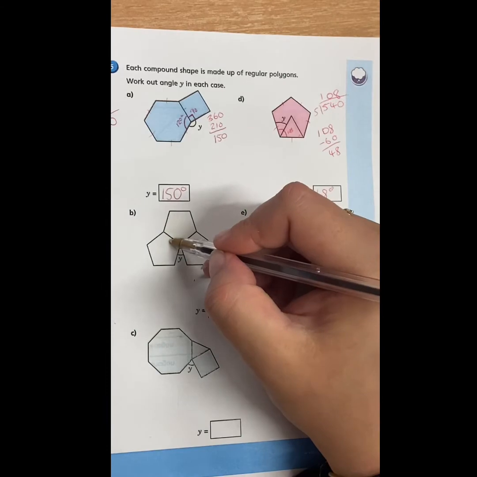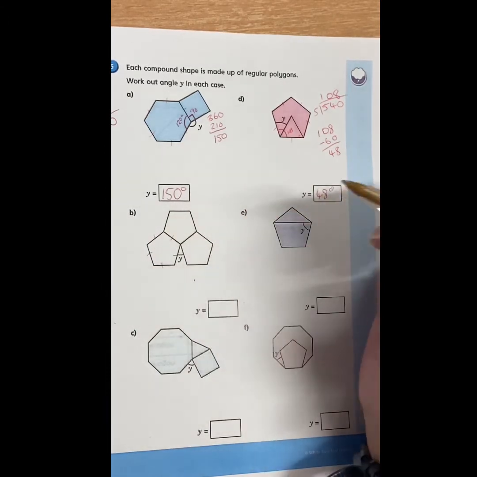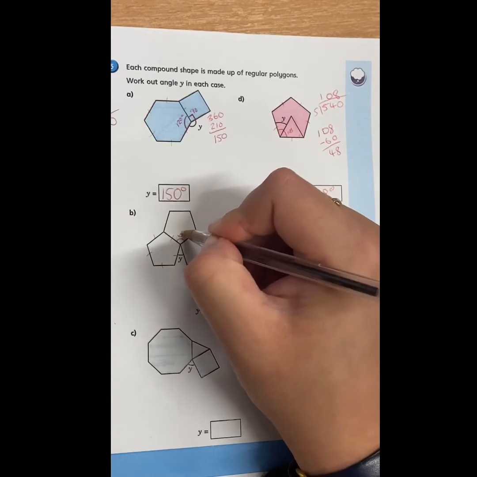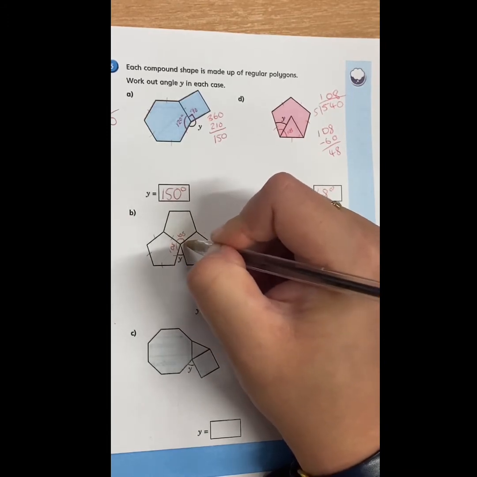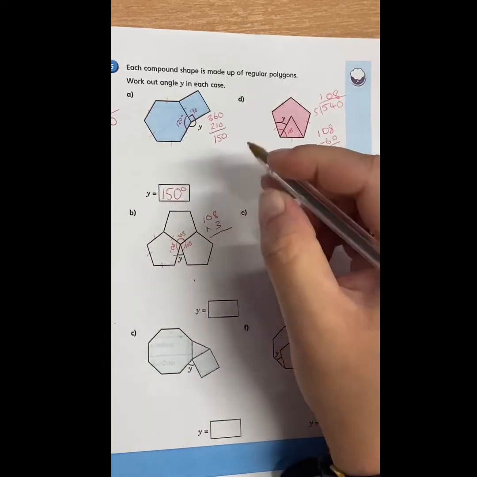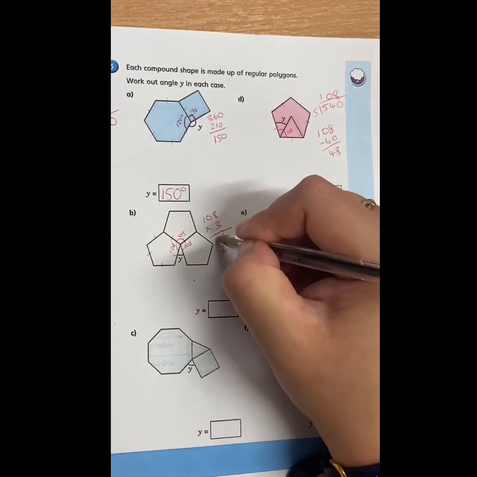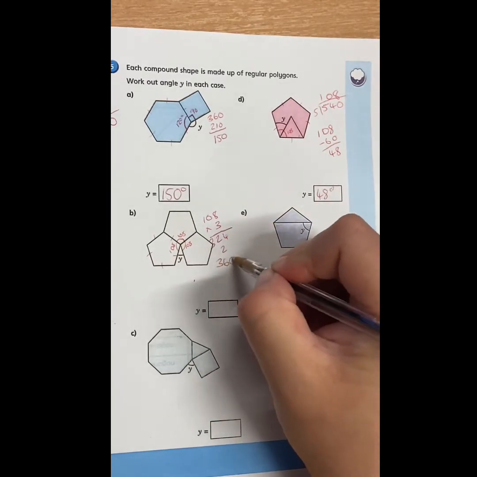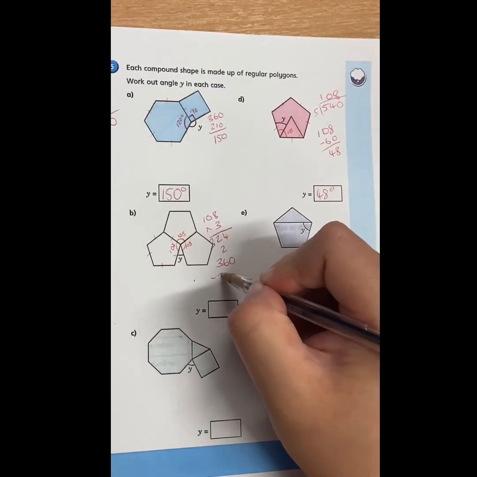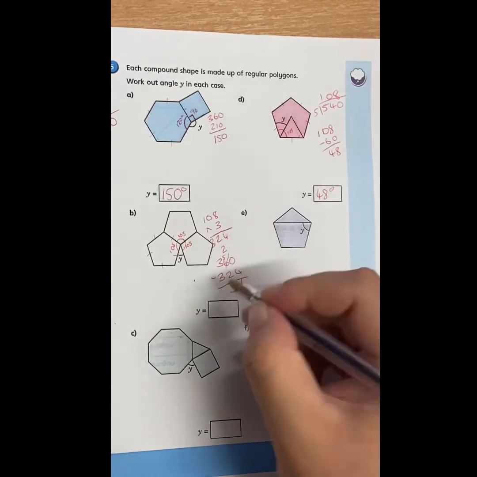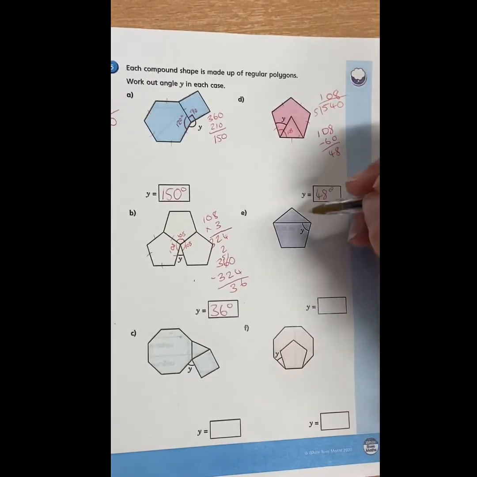Okay, we've got a 1, 2, 3, 4, 5-sided shape again. We worked out that each one of those was 108. So 108, 108, so 3 lots of 108 is 324. 360, because angles around a point is 360, minus 324, leaves me with 36. Okay.